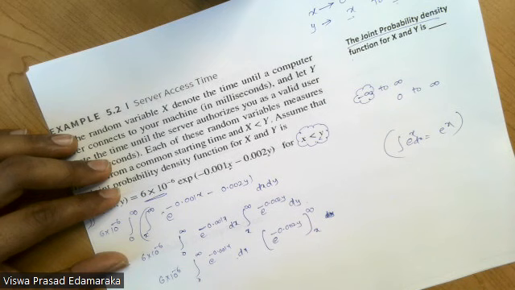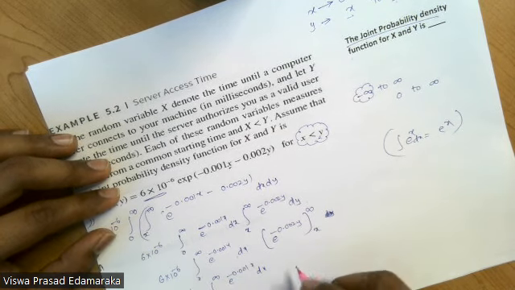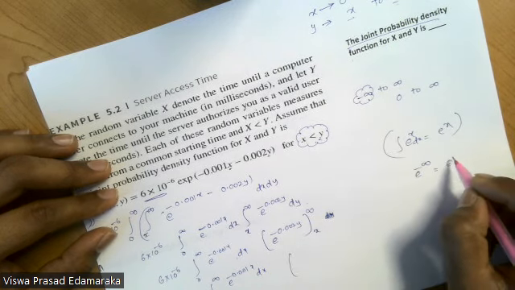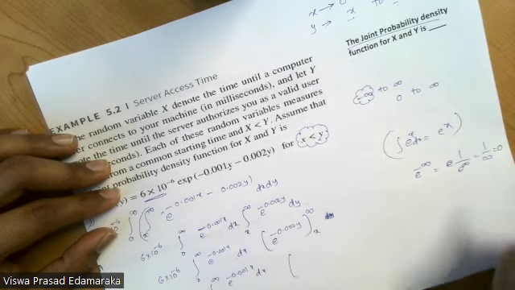So it becomes 6 into 10 power of minus 6, from 0 to infinity, e power of minus 0.001x dx. When I substitute the limit, e power of minus infinity is 1 by e power of infinity, and 1 by infinity is 0.